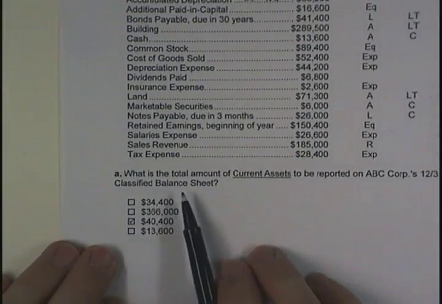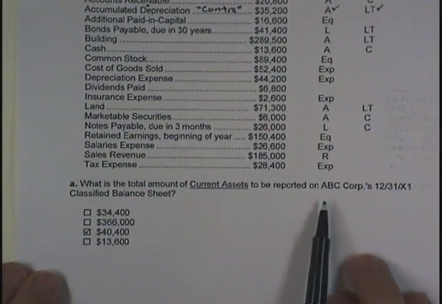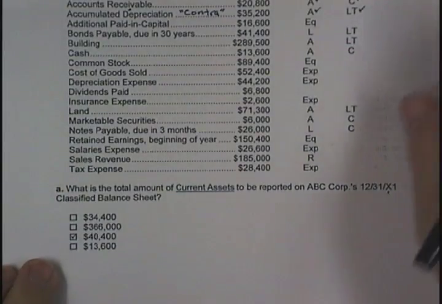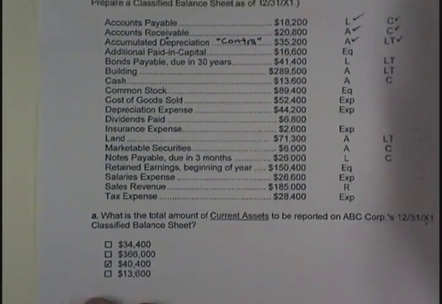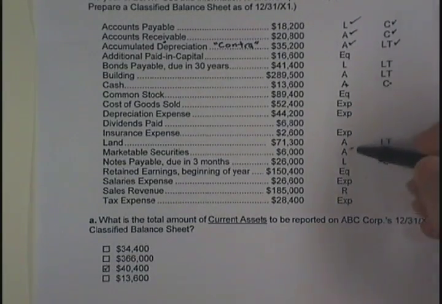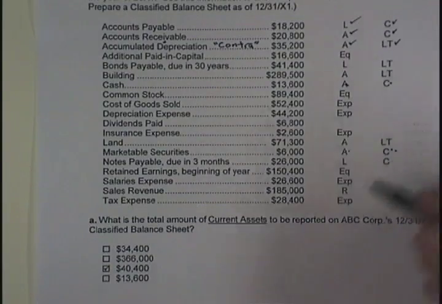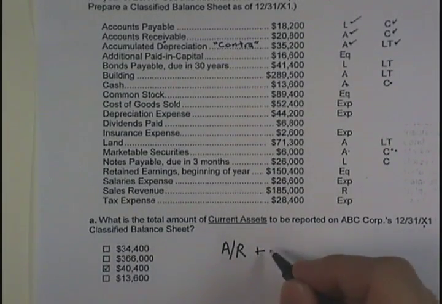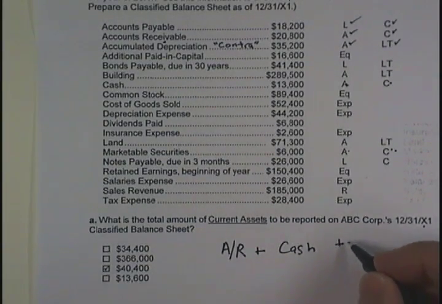Question A asks us, what is the total amount of current assets to be reported on ABC Corporation's 12/31 year 1 balance sheet? Well, the current assets would be those items that we've classified as assets that we've also classified as current in nature. So for part A, the accounts receivable is a current asset, cash is a current asset, marketable securities tend to be very liquid, very short term, those are current assets, and so the current assets would be the sum of those items, accounts receivable plus cash plus marketable securities.